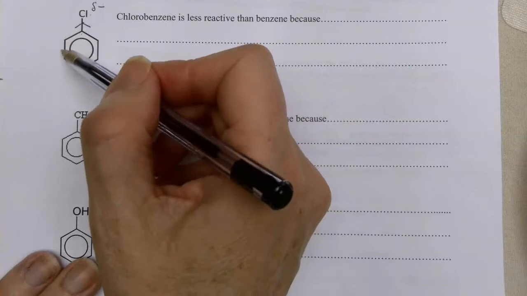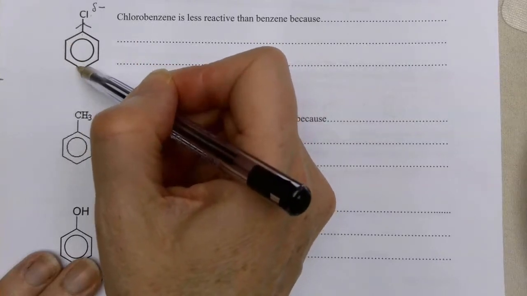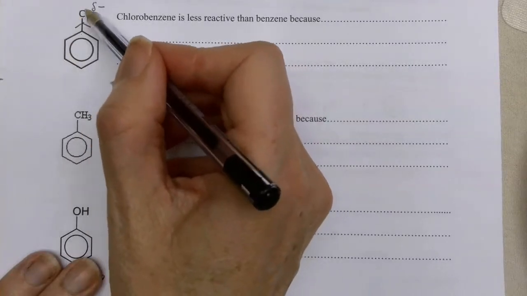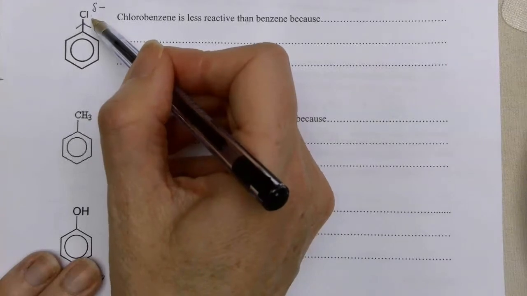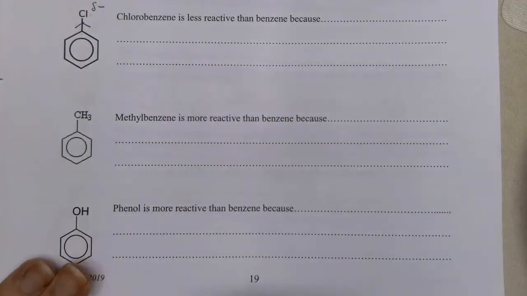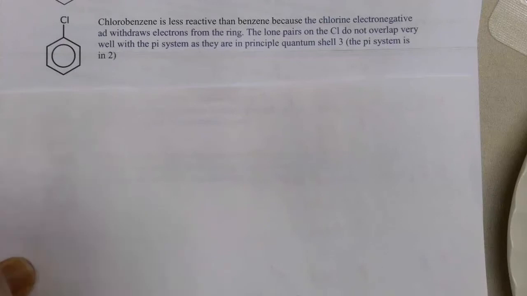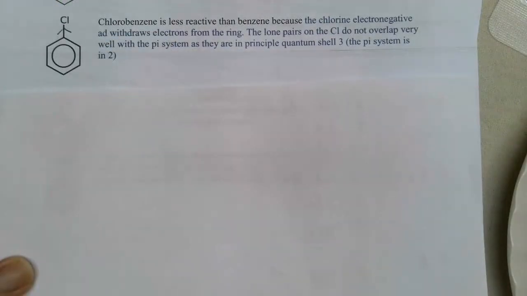The p electrons in the carbon are 2p electrons, the p electrons in the chlorine are 3p electrons, so there's not a good overlap. So they withdraw the electrons from the ring, making it less reactive.